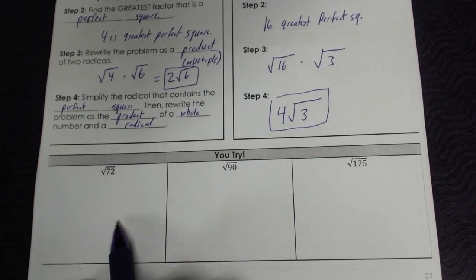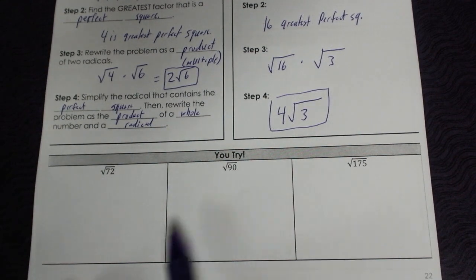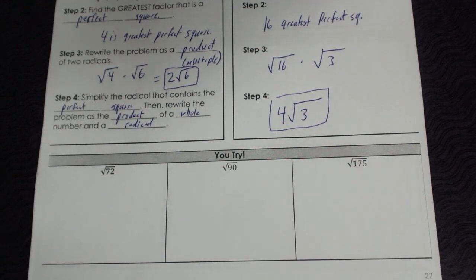Now, here's how we're going to do the rest of the page. I'm going to have you solve these questions. And then I'm going to come back and turn the video on, and we will see how you did.